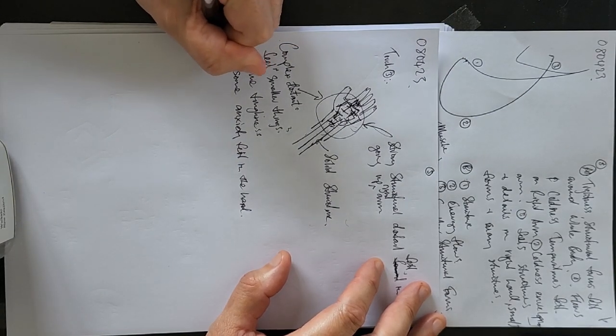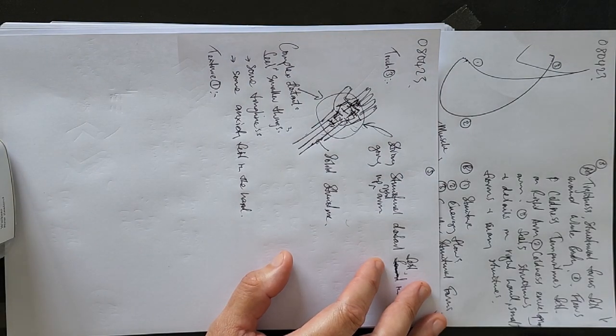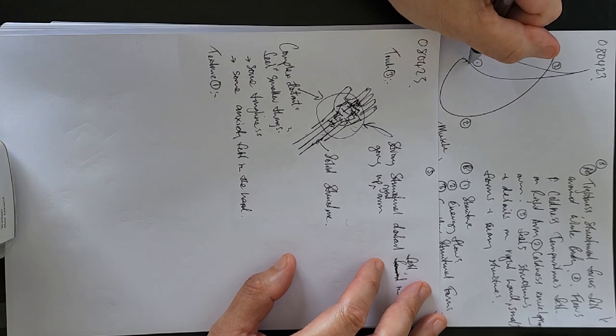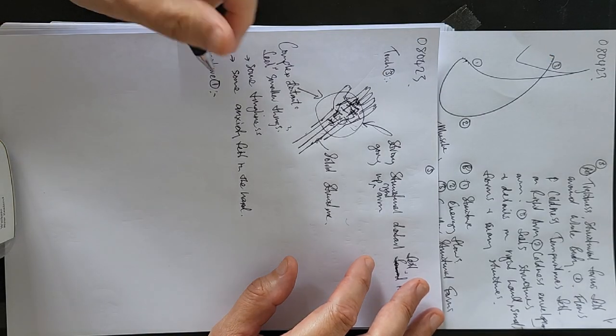Texture 1. Alright, let's do it again. Texture. There's some movement.